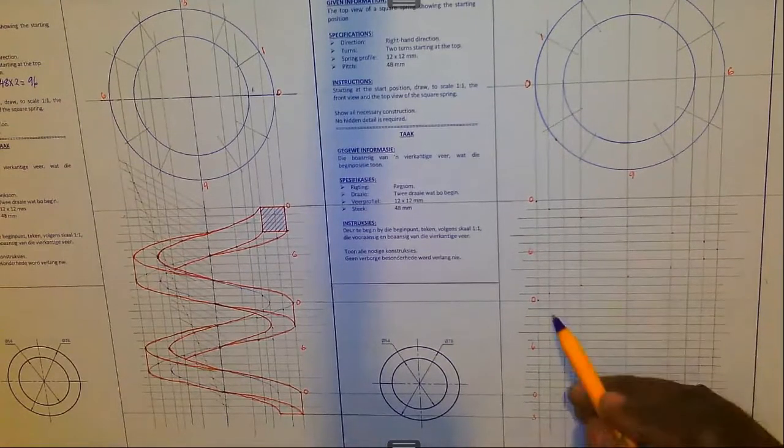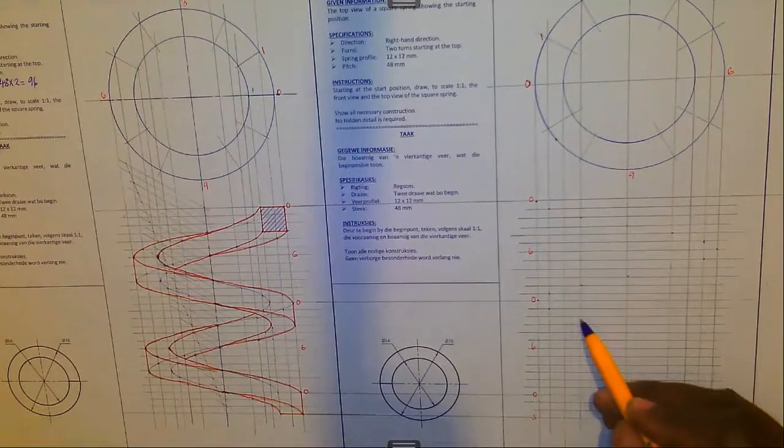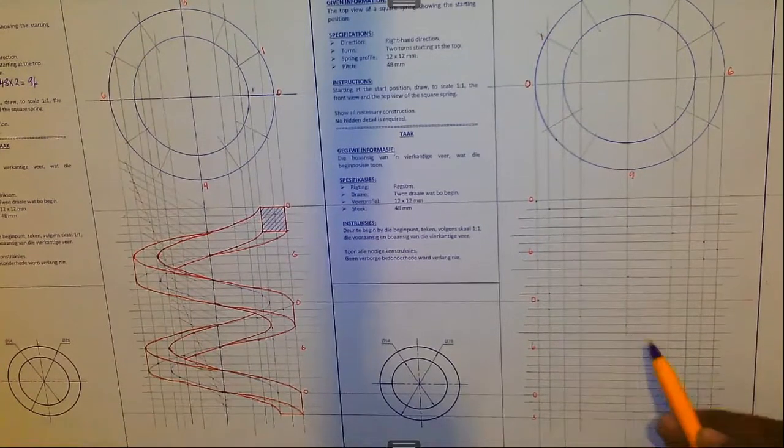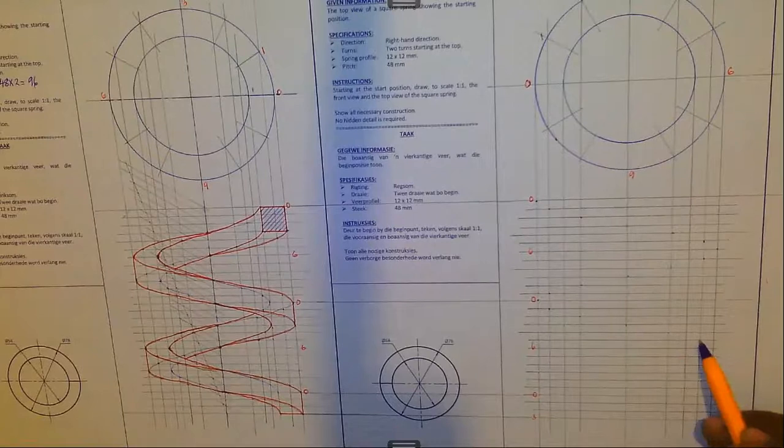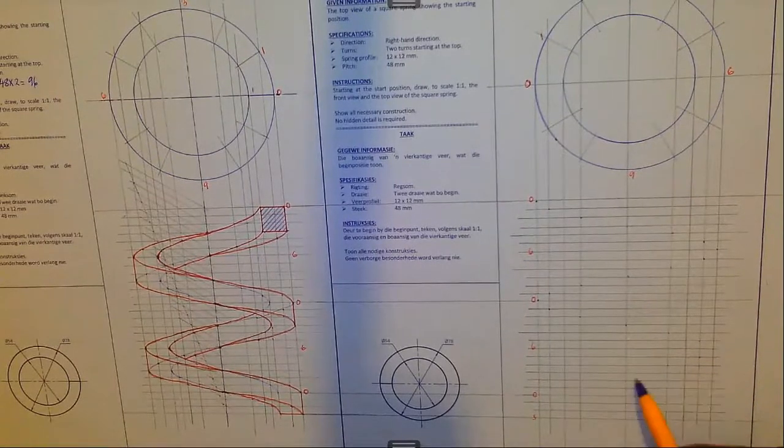Okay. 1, 2, 3, 4, 5, 6, 7, 8, 9, 10, 11, and 12. Right. These points can now be connected. Right.